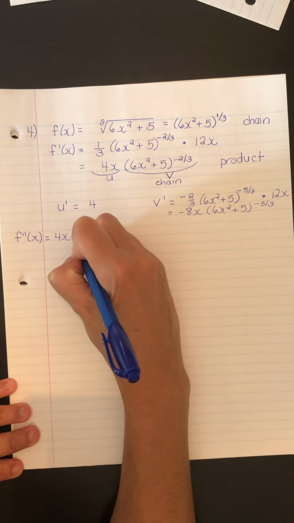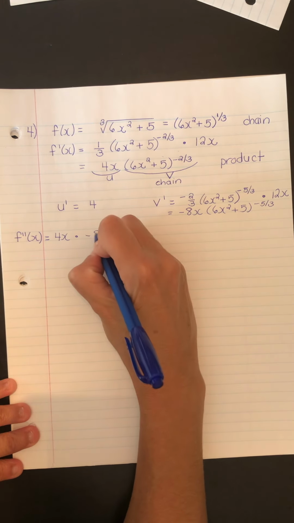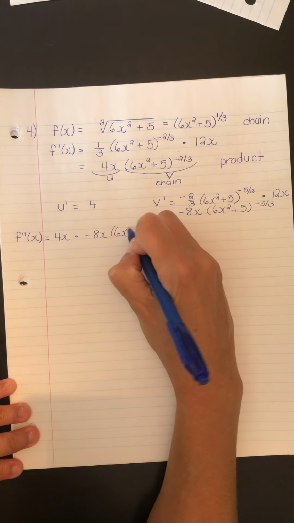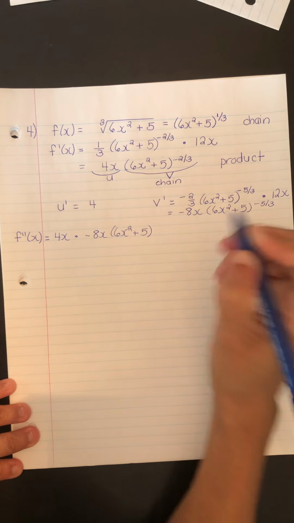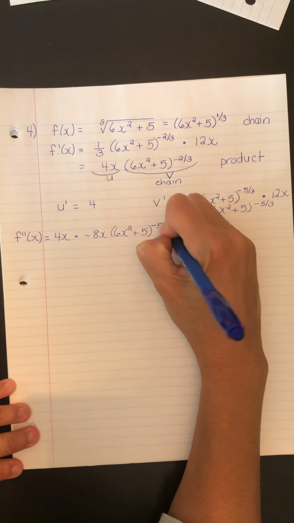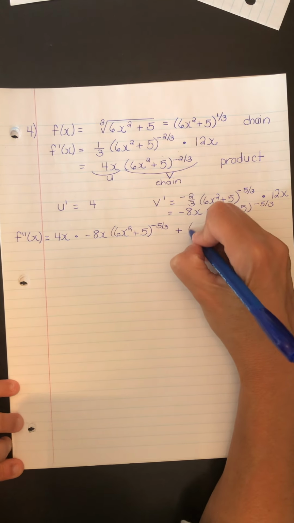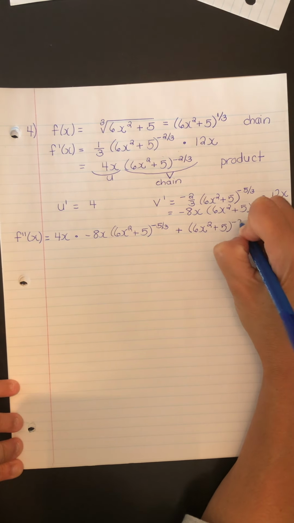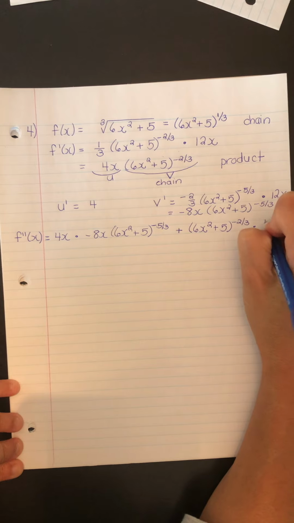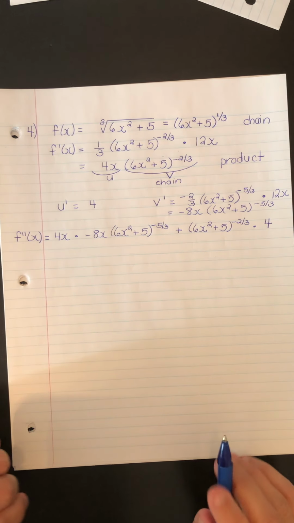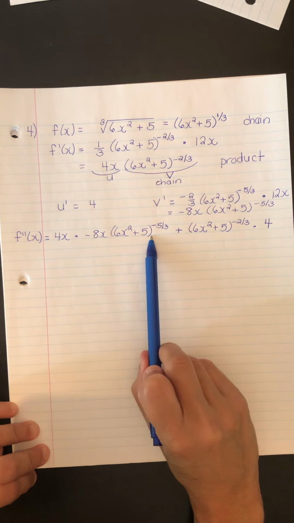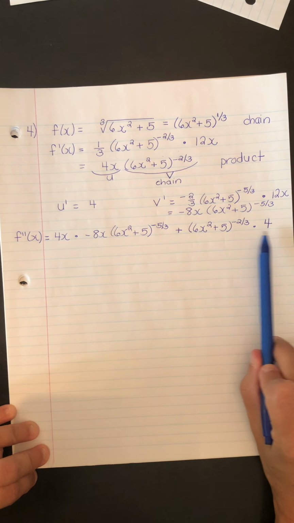U times v prime, plus v times u prime, like that. Okay, take a look again. U v prime plus v u prime.